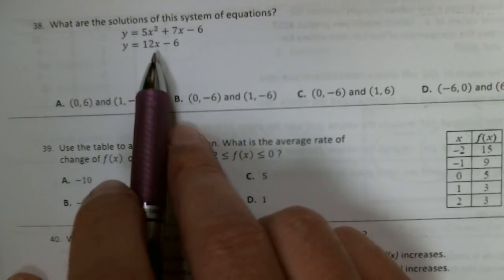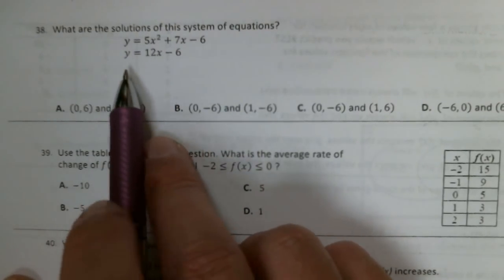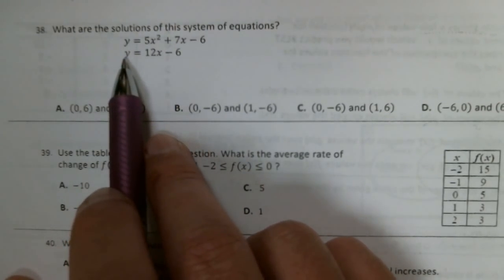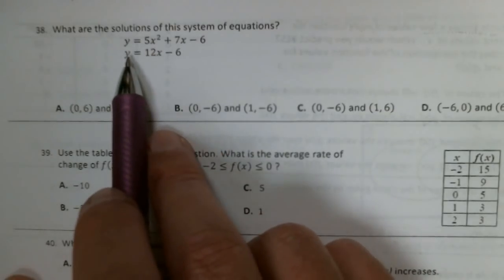To solve a system, I'm going to use the substitution method because one of my variables is already isolated. I already have y equals something, y by itself.